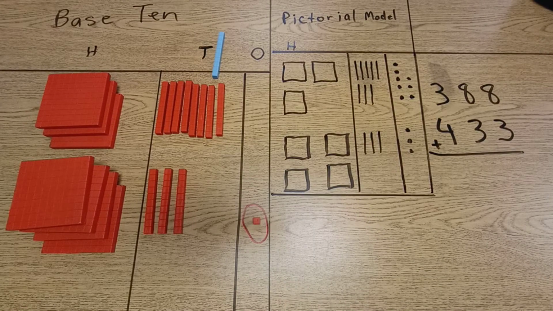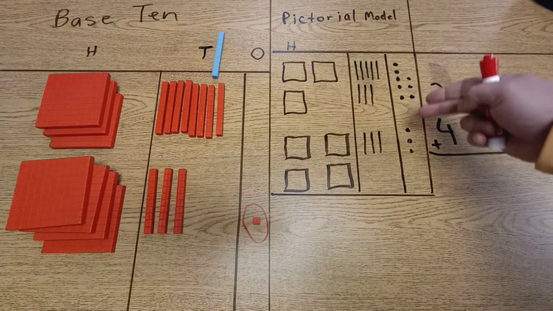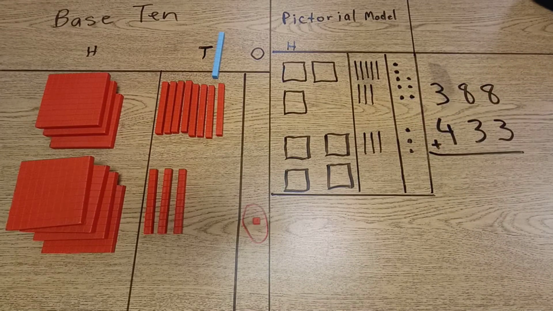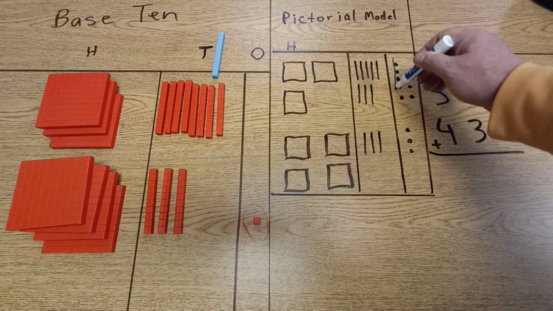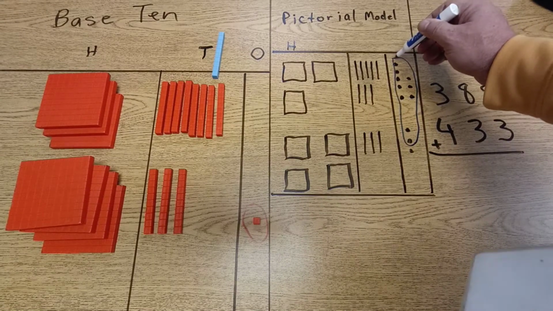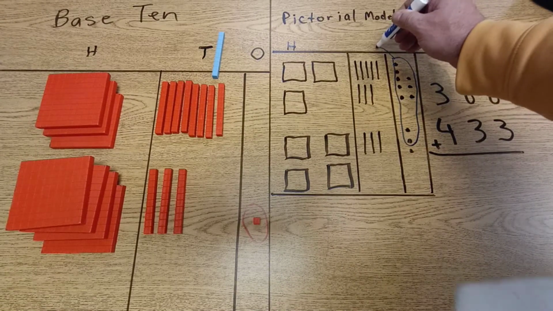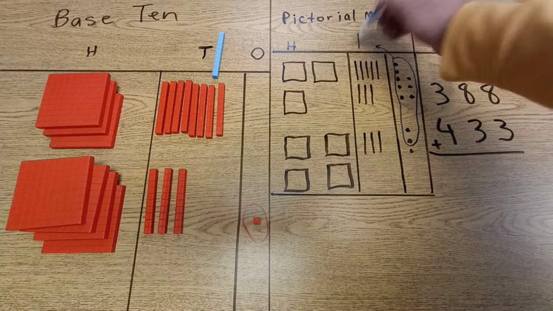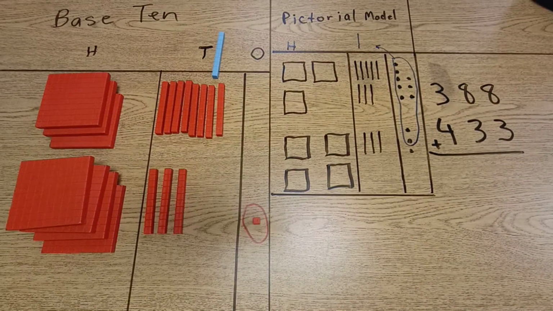So over here, same thing. I've got 8, 9, 10, 11. Okay, but I can't have 2 digits in the ones place. So I'm going to regroup. I'm going to take 10 of them, move them over to the tens place, and add another 10 to the tens place.